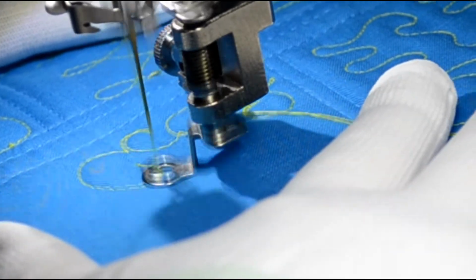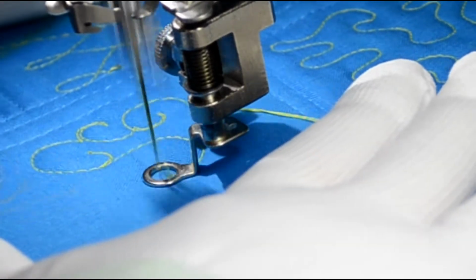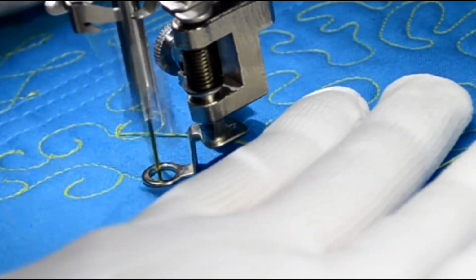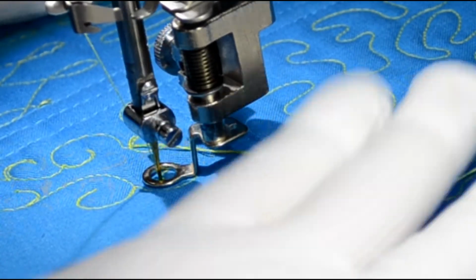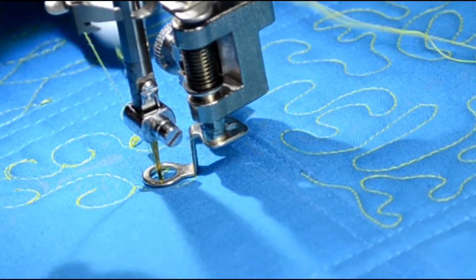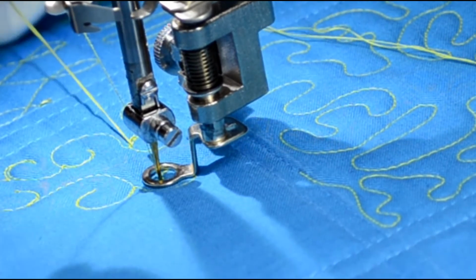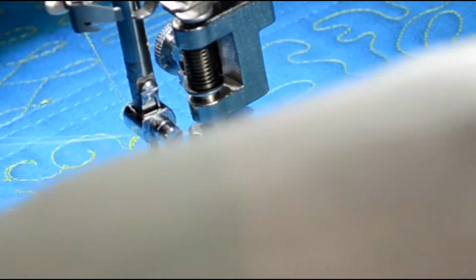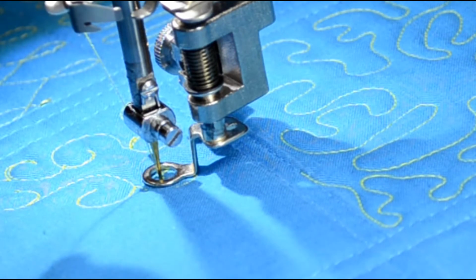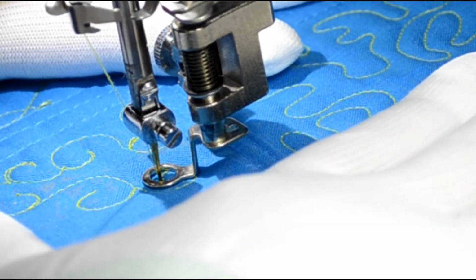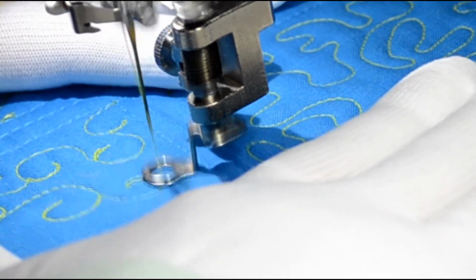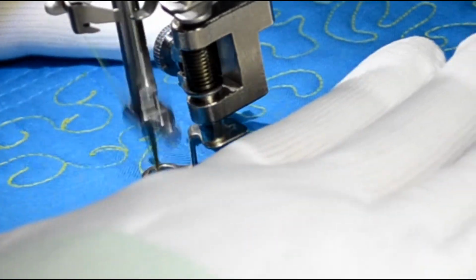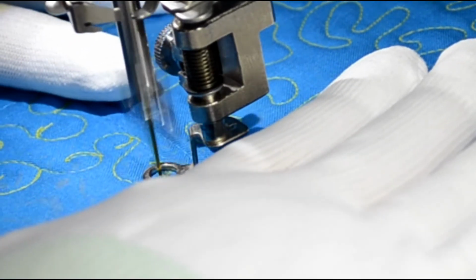So you come back on top of the C and go left. Come back on top of the C and go right. And let's cut this thread out of the way. And let's come back up on top of the C and go right. Top of C, top of the C, maybe right about here.